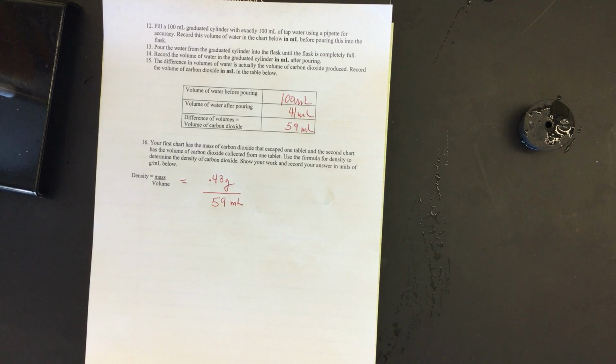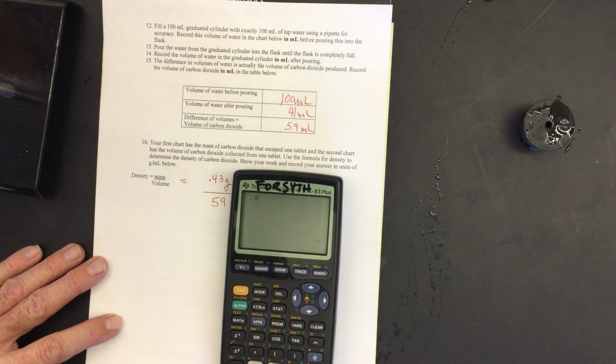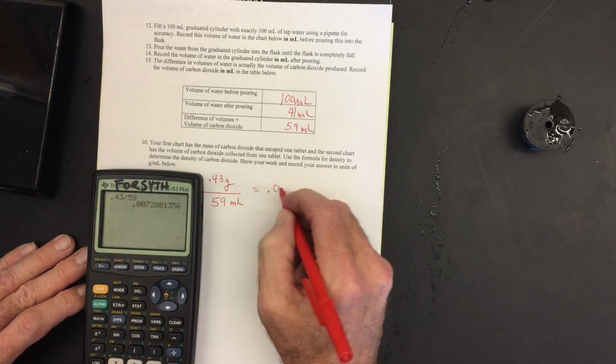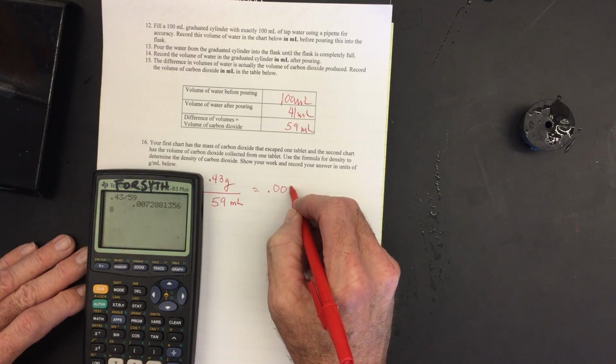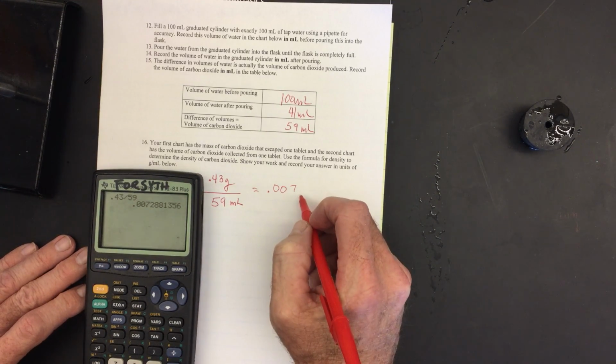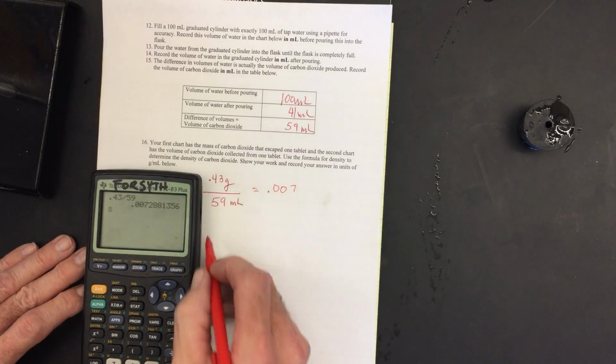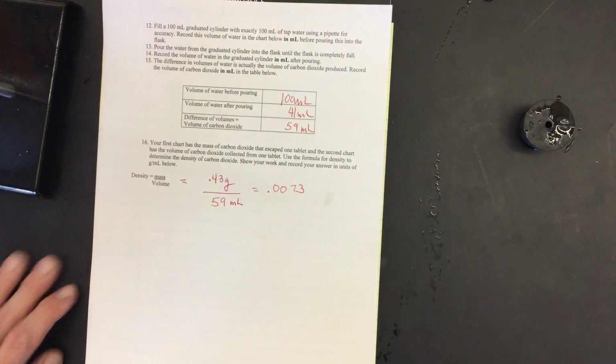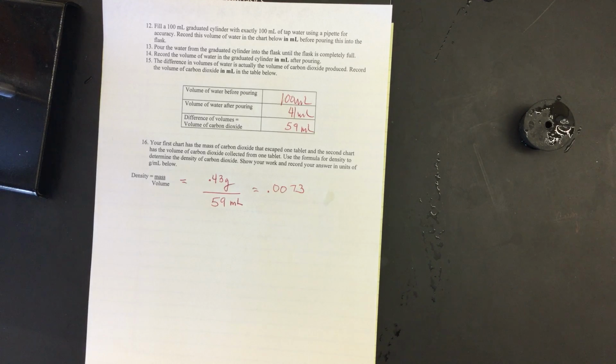I'll get my calculator. We have 0.43 divided by 59. This gives us 0.00728. We're just going to round to two significant digits, so it's going to be 0.73. Okay.